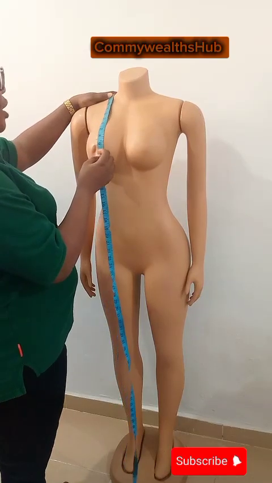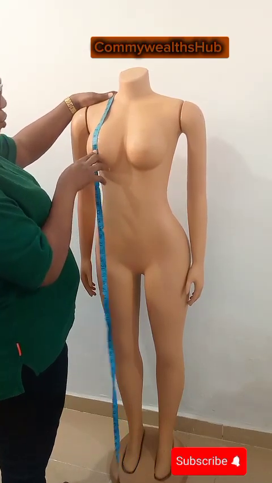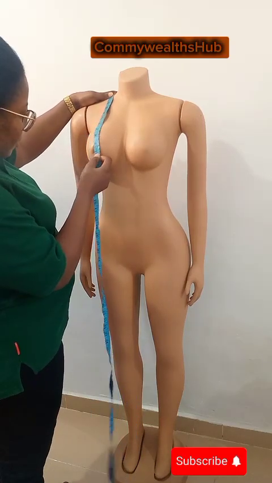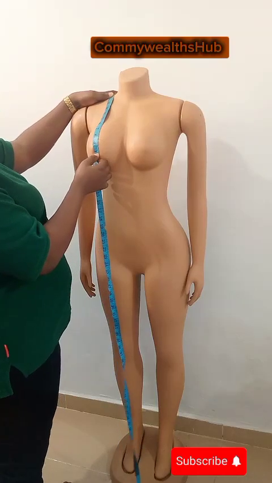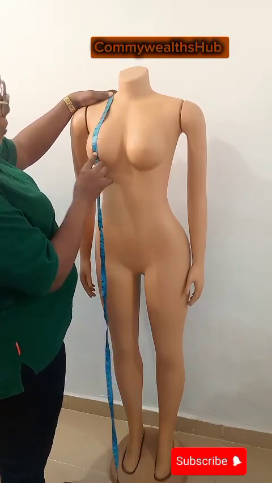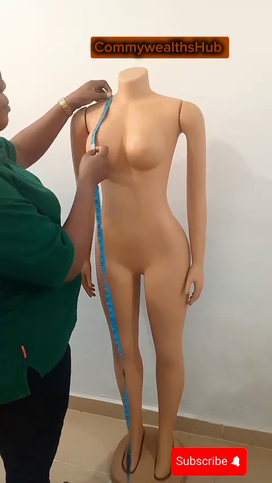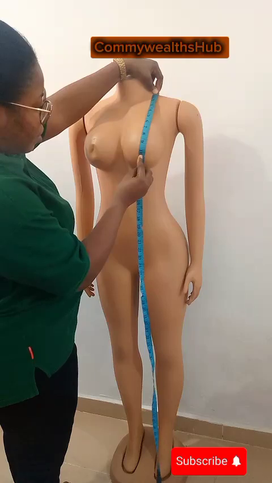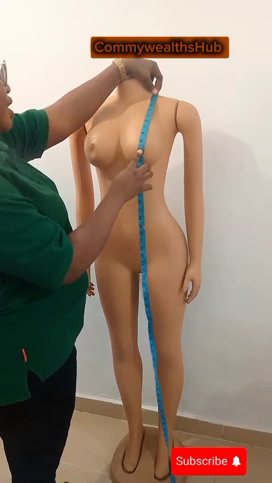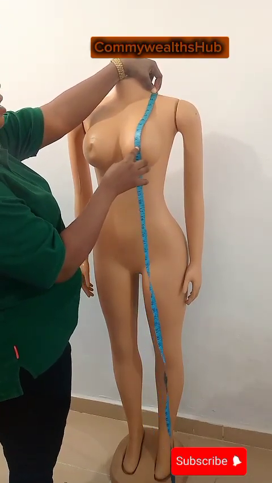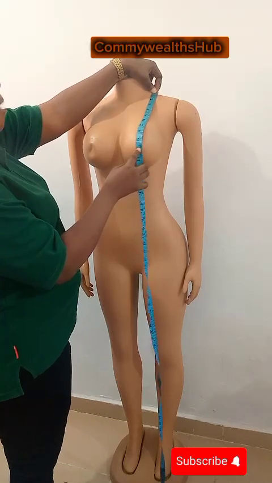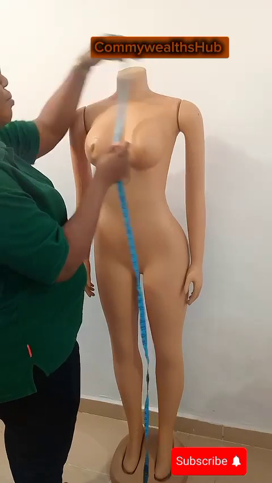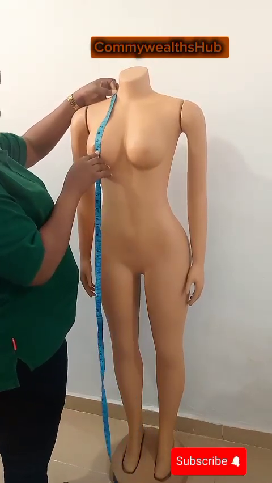Now, this is our shoulder to bust point too. For this mannequin, the shoulder to bust point here is about 10 inches. The shoulder to bust point of this particular mannequin is about 10 inches. This is the middle part of the bust, that point where the bust is pointed and the bust at the middle. This is it, 10 inches.